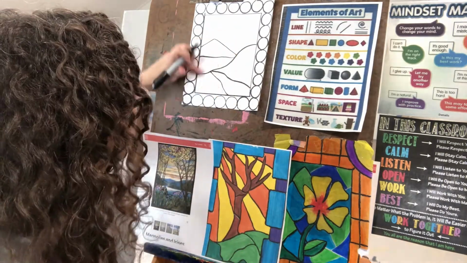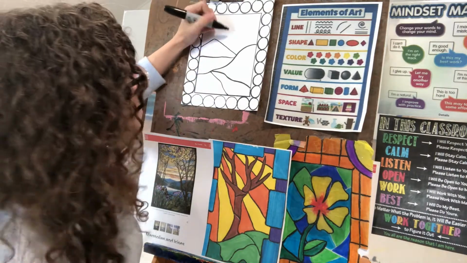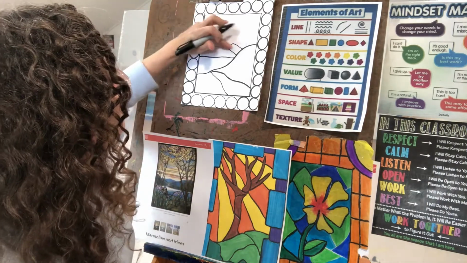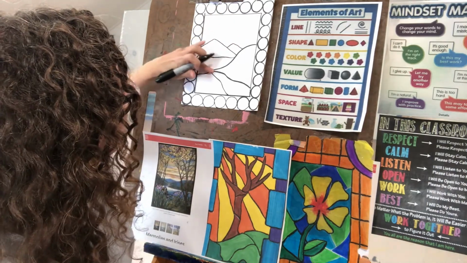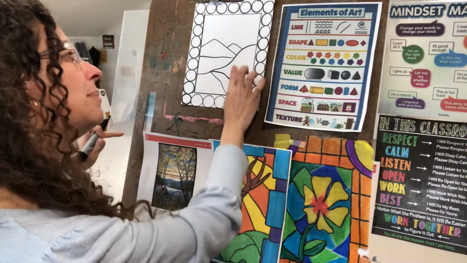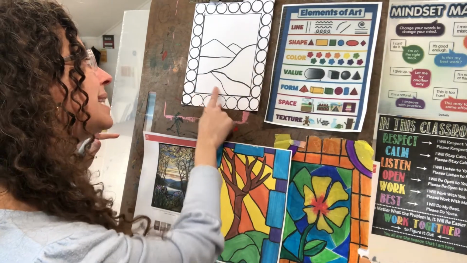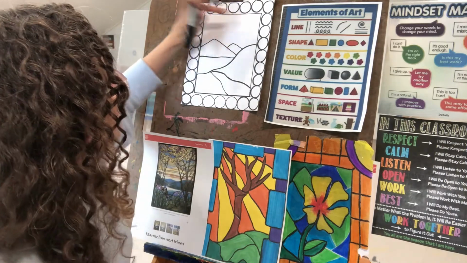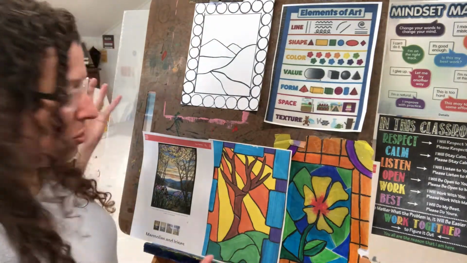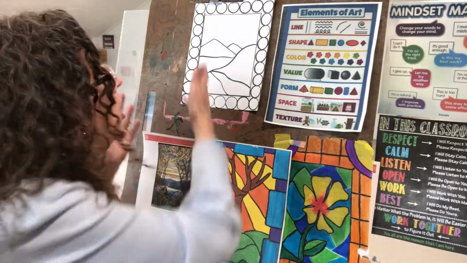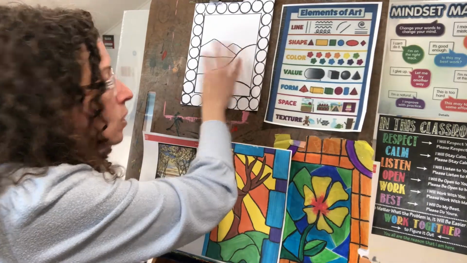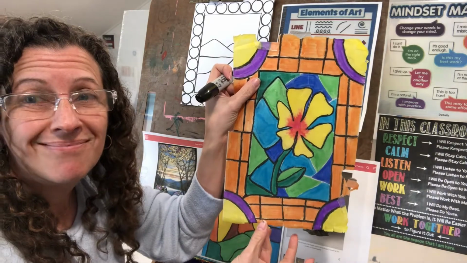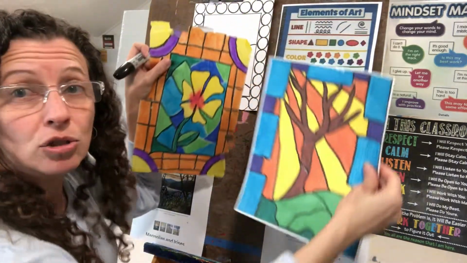And none of these are perfect, and they are not geometric shapes. So I have maybe 2 mountains there. This is going to be water. This is going to be water. I have some land here. Maybe this will be grass, and this will be grass. And maybe I have a sun up here. I don't know. It's your choice. You can make your drawing whatever you want. You could draw a flower. You could draw a tree.